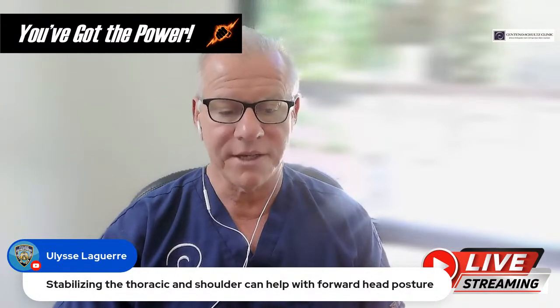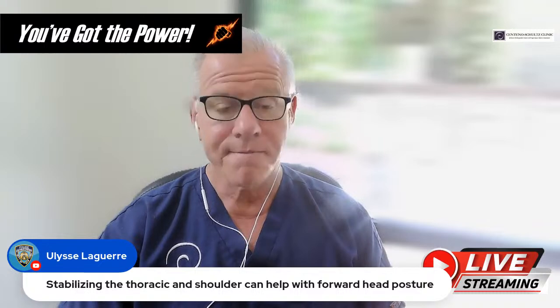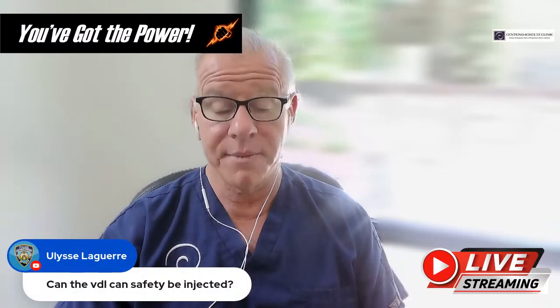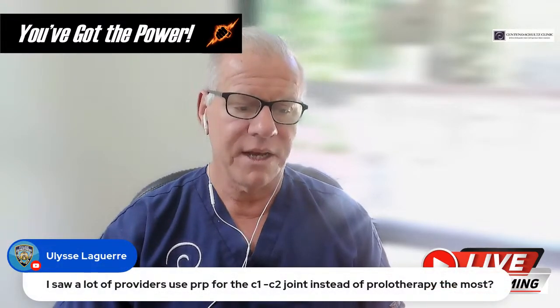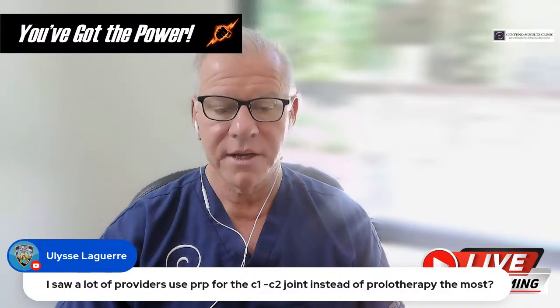Ulysses, stabilizing, thrusting and shoulder can help forward head posture. Maybe. Ulysses, can the VDL be safely injected? Yes. Not a problem. Ulysses, I saw a lot of providers use PRP for 1-2 joint instead of prolotherapy.